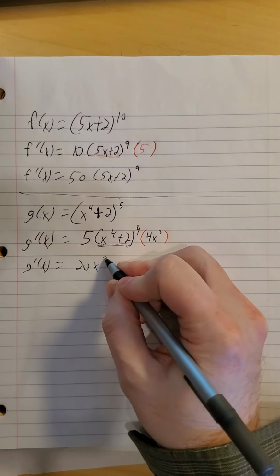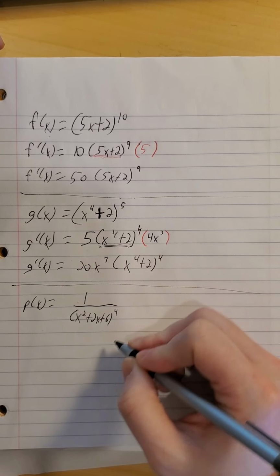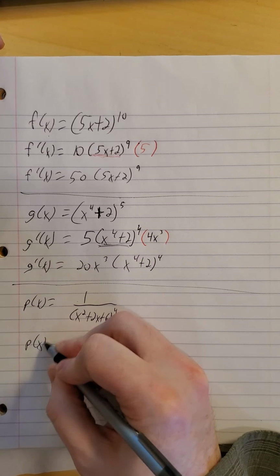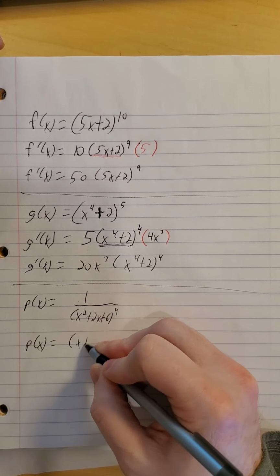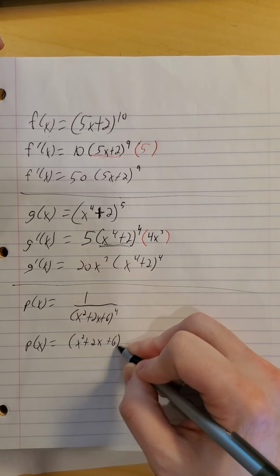Let's see, we'll do one where we have to do a little bit of legwork at the beginning. So this one is not ready to be differentiated yet. We'll rewrite this with a negative exponent. Now we're in the right format of our function is some other function raised to a power. Now we can use the general power rule.